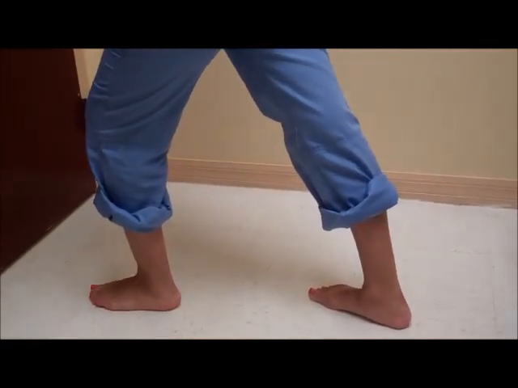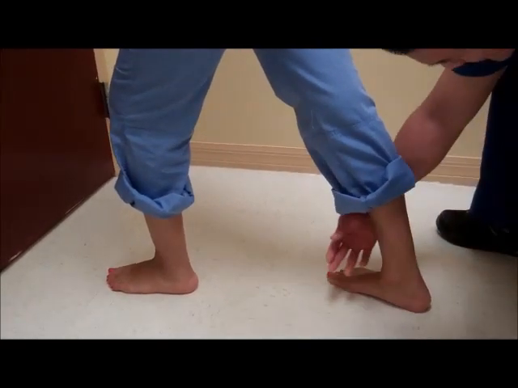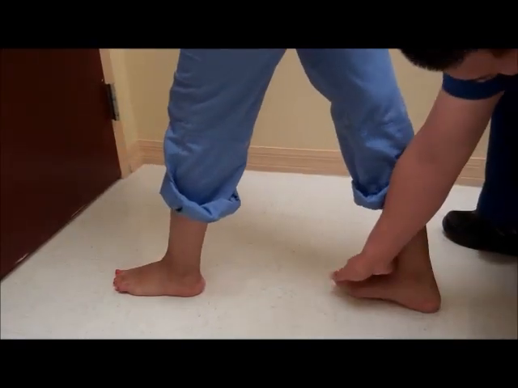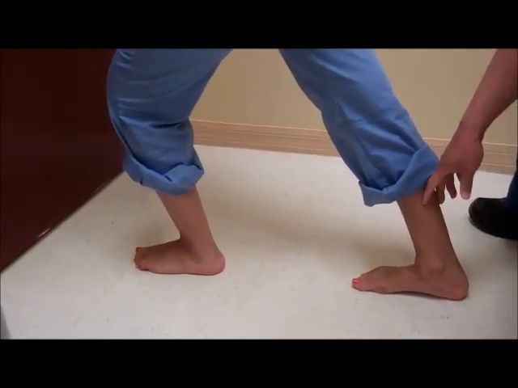Now, a little trick to this stretching strategy is point your toes in. Point your toes in when you do it. That's going to cause you to stretch your Achilles tendon more.